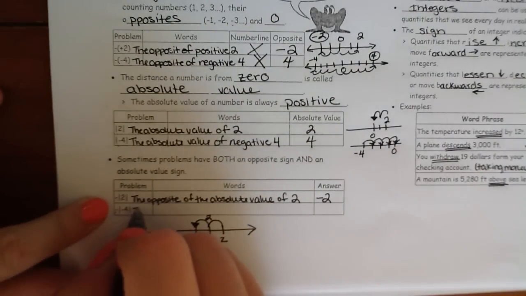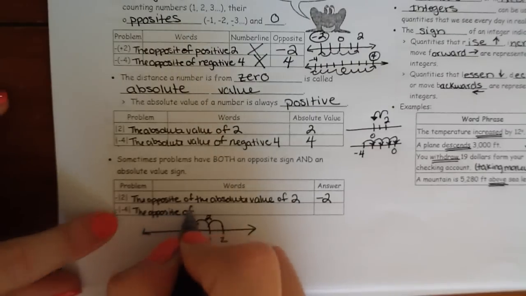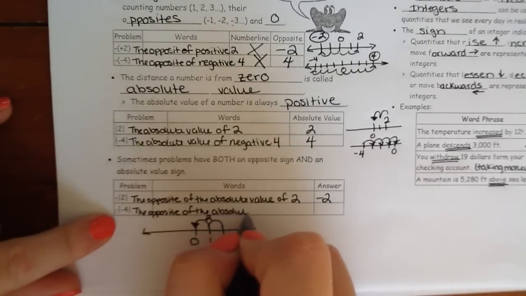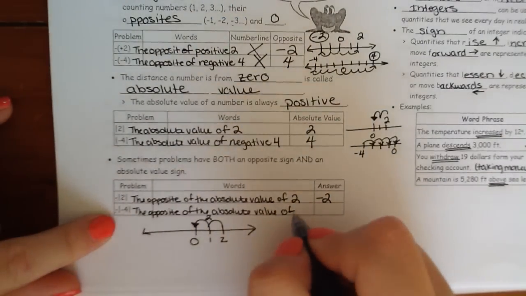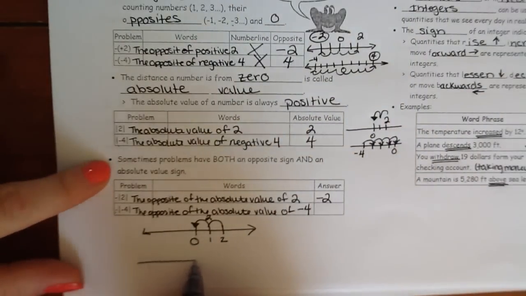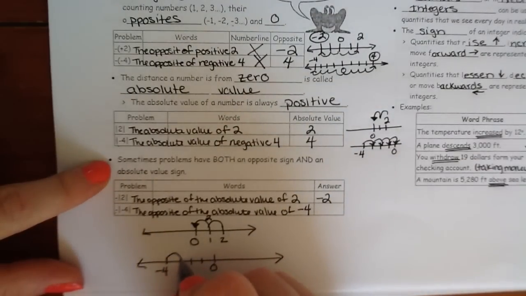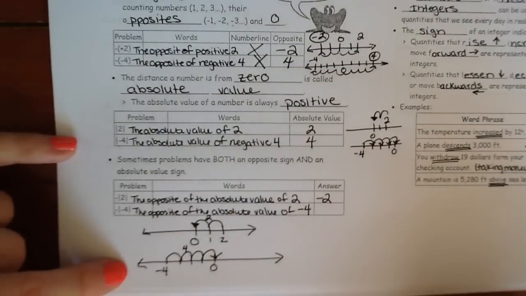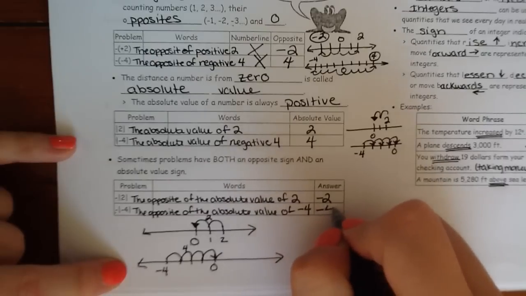Okay, and this one, a little bit more complicated even. So we start with the opposite of the absolute value of -4. So if I think about this one on the number line, here's 0, here's 1, 2, 3, -4. That's 1 hop, 2 hops, 3 hops, 4 hops to 0. So I move 4 spaces. So then if I move 4 spaces, I take the opposite of 4, which gives me -4.